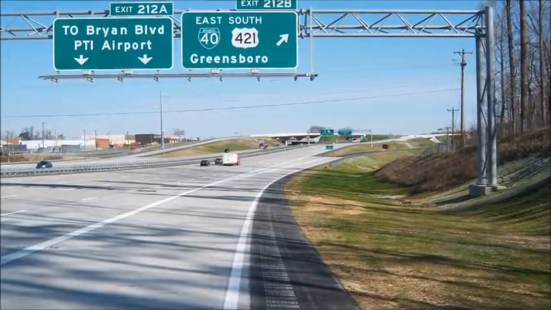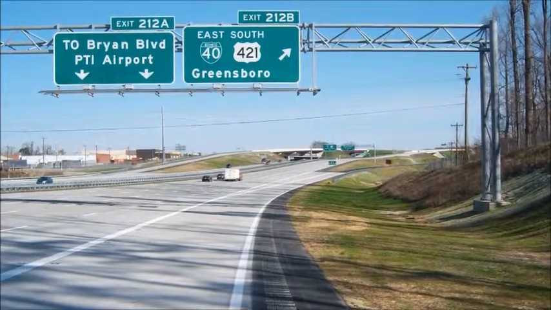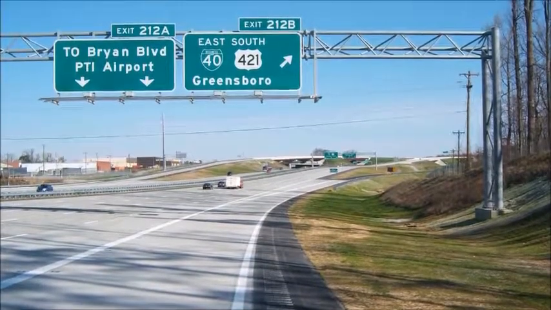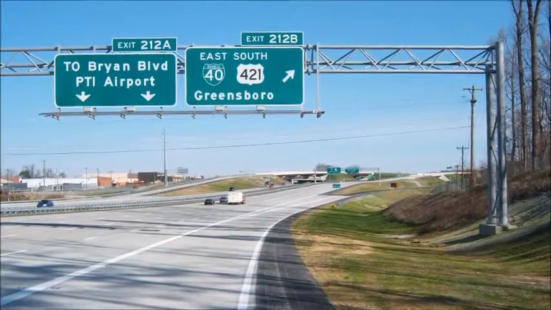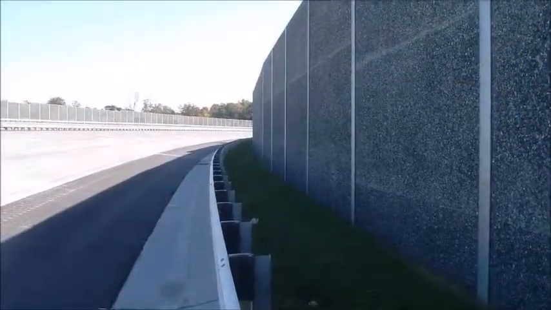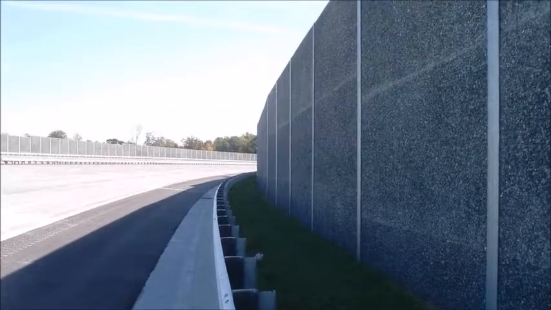This overhead sign support is located 40 feet from the edge of travel lane. This is outside of the clear zone, therefore guardrail is not needed at this location. However, due to right-of-way constraints, it isn't always possible to locate hazards a safe distance from the roadway.